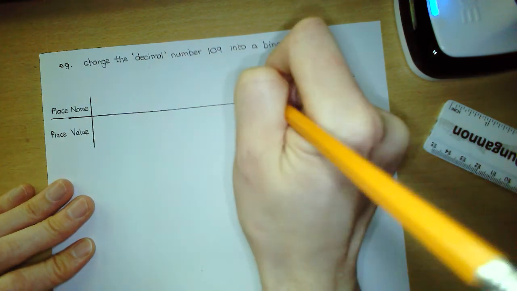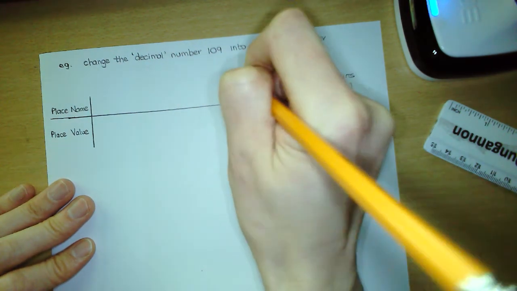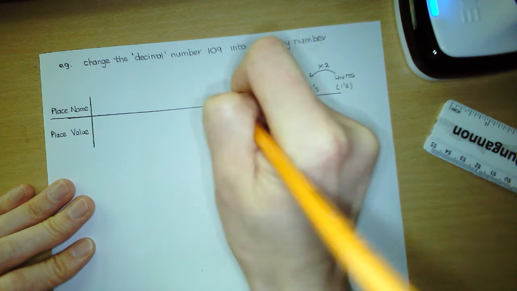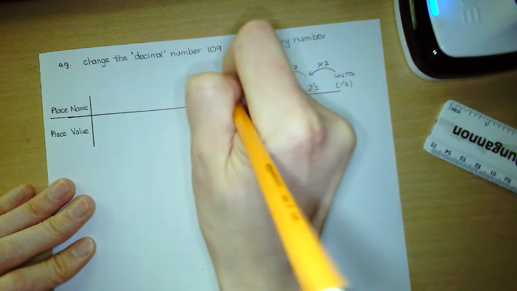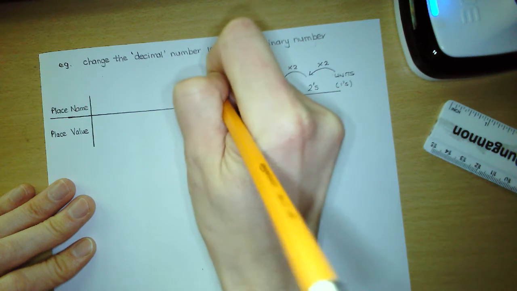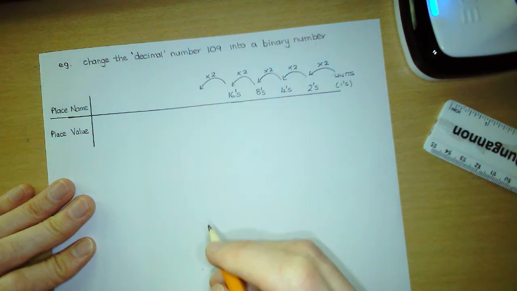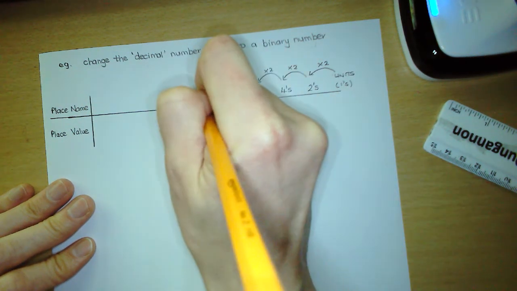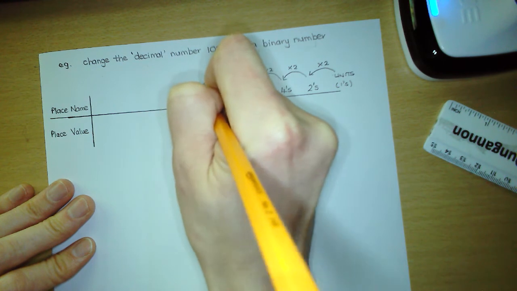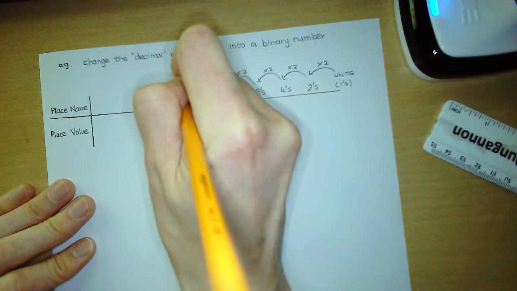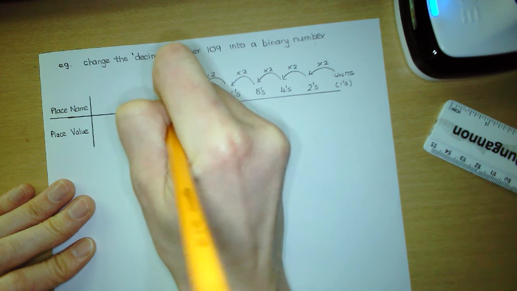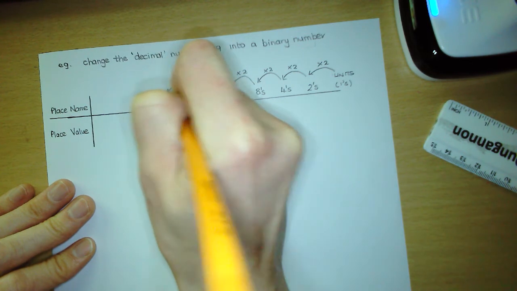Going to multiply by 2 again. That's going to give us the 16's. Multiply by 2 again. That's going to give us the 32's. Multiply by 2 again. That's going to give us the 64's.